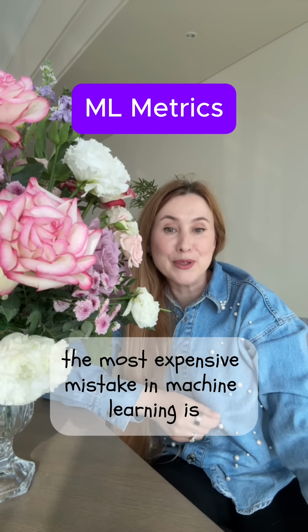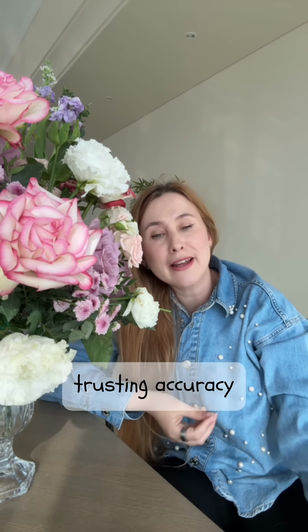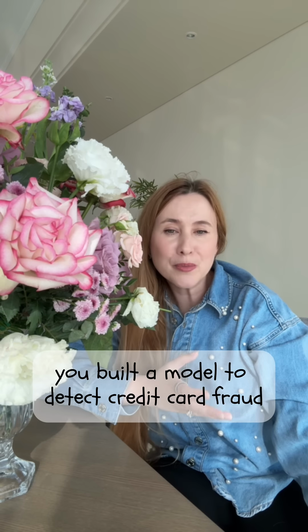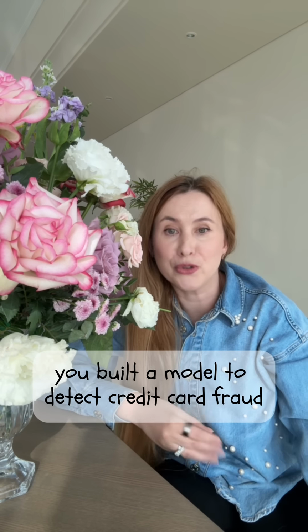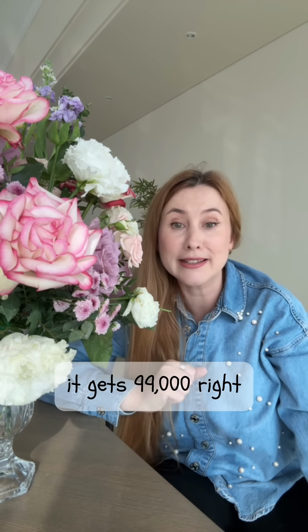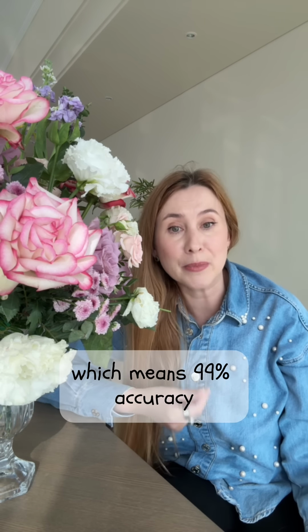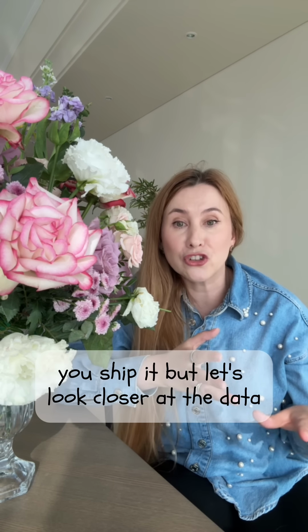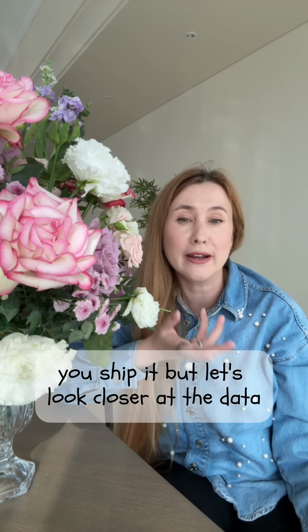The most expensive mistake in machine learning is trusting accuracy when you shouldn't. You build a model to detect credit card fraud. You test it on 100,000 transactions. It gets 99,000 right, which means 99% accuracy. You love it, you ship it, but let's look closer at the data.